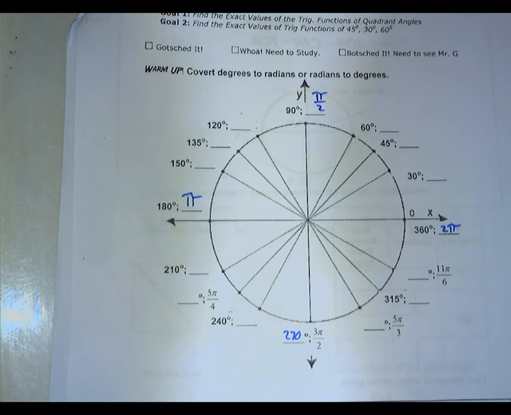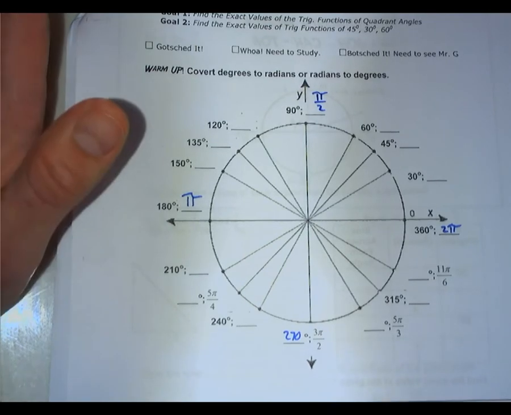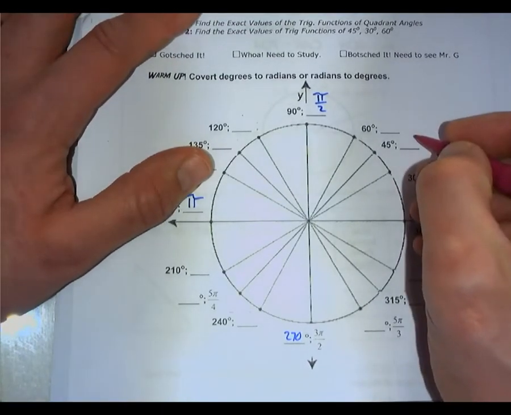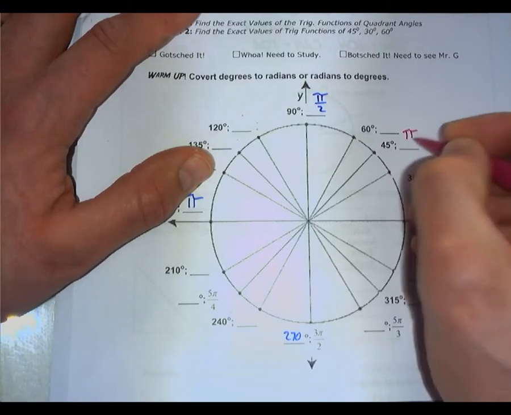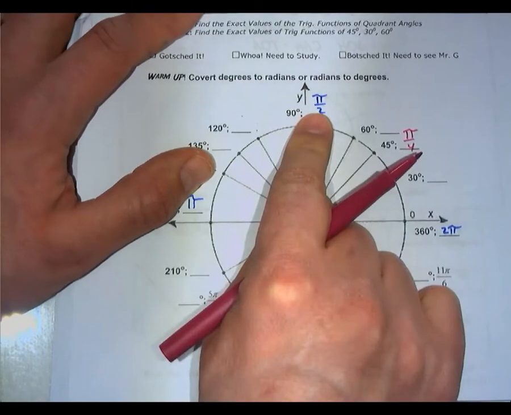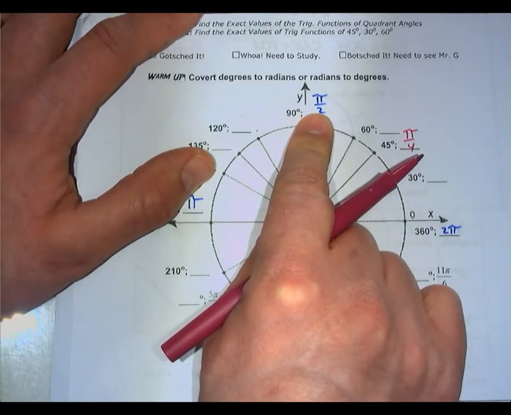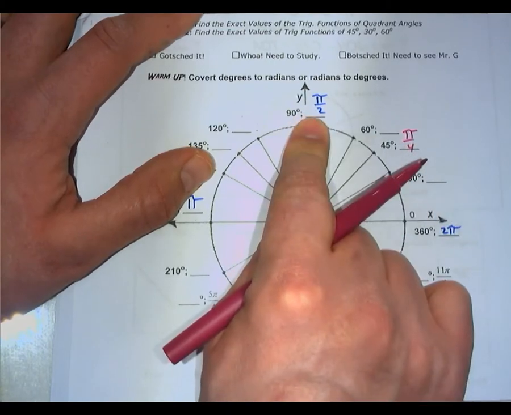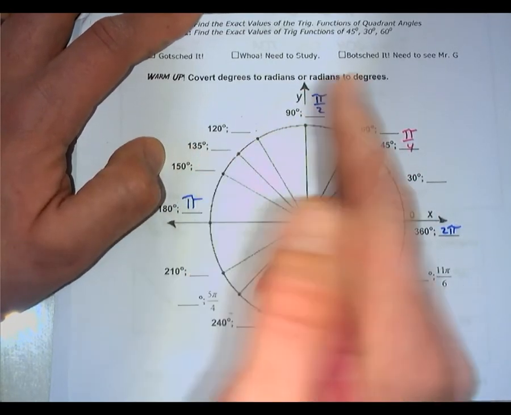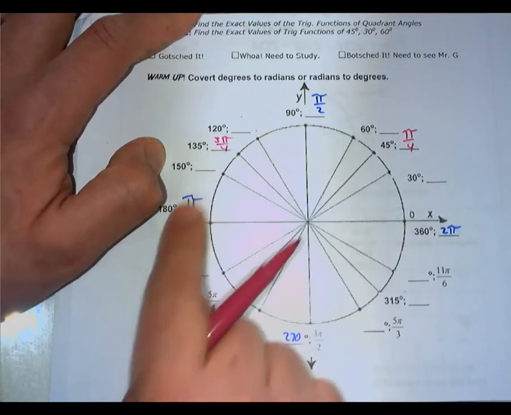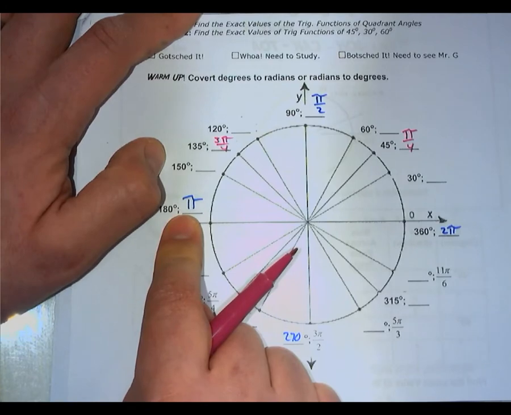After we do quadrantals, I like to show you the resemblance of 45, 45, 90. So the 45s are multiples. We know what 45 is, right? Pi over 4. So 1 pi over 4. This is 2 pi over 4 reduced, because 45 plus 45 is 90. The next one is 3 pi over 4. Then at 180, that's 4 pi over 4 reduced.